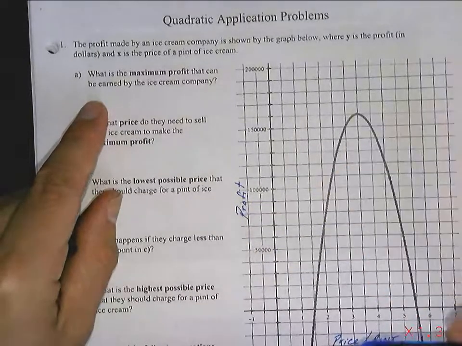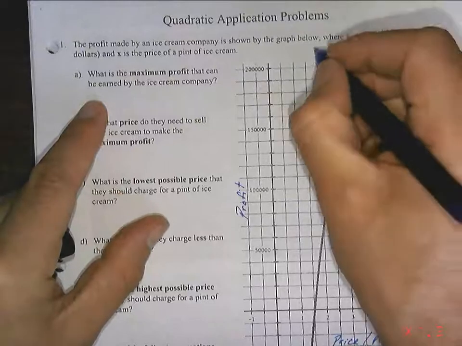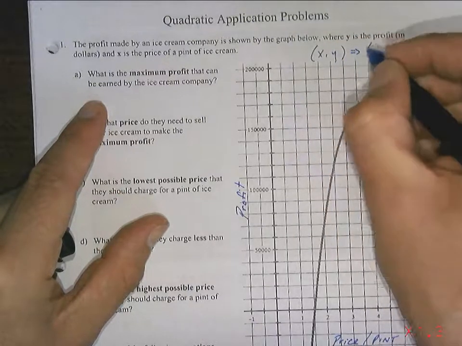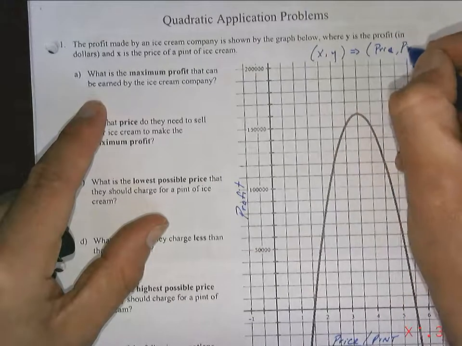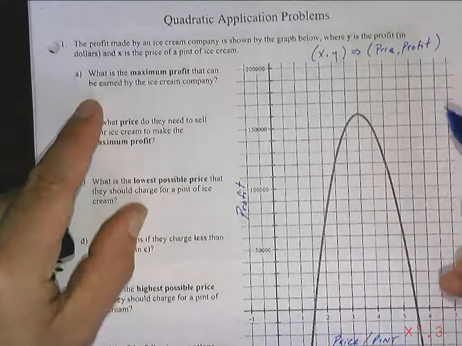So it's a profit versus price. You do understand that that means that the vertex in terms of x comma y will be given as price versus profit. So in other words, it's the y value that will give us our maximum profit.